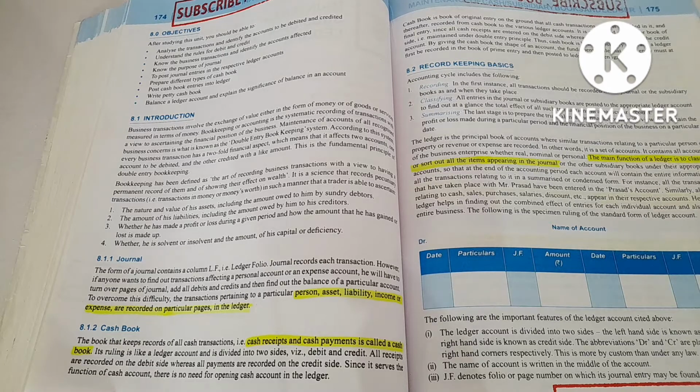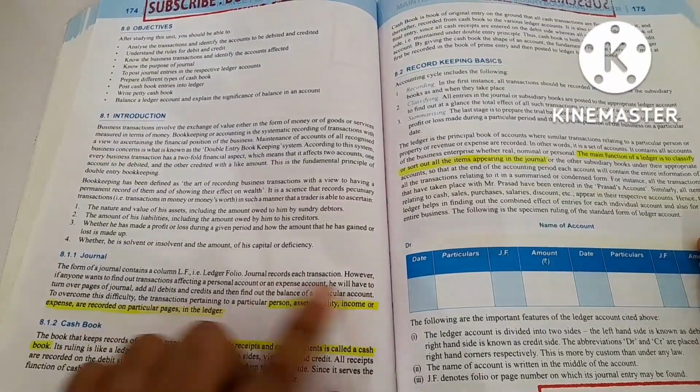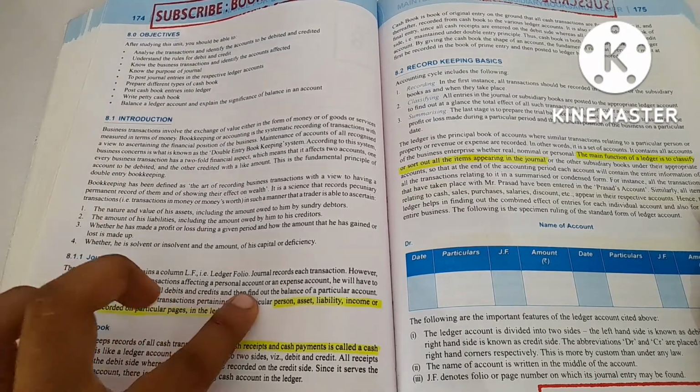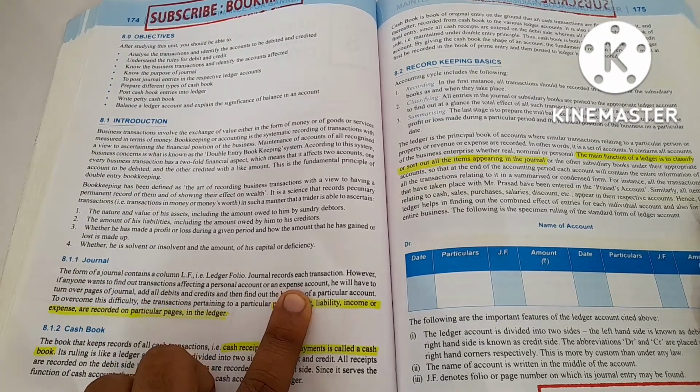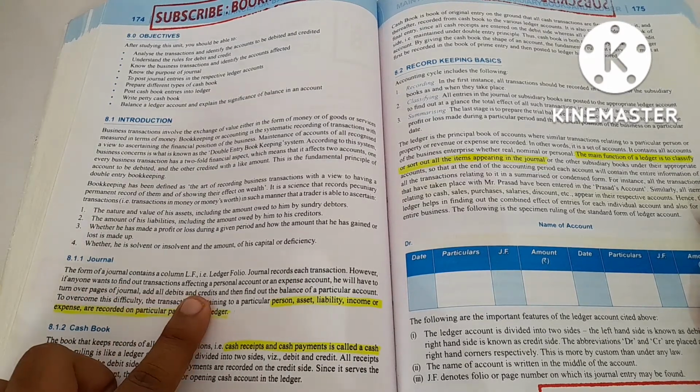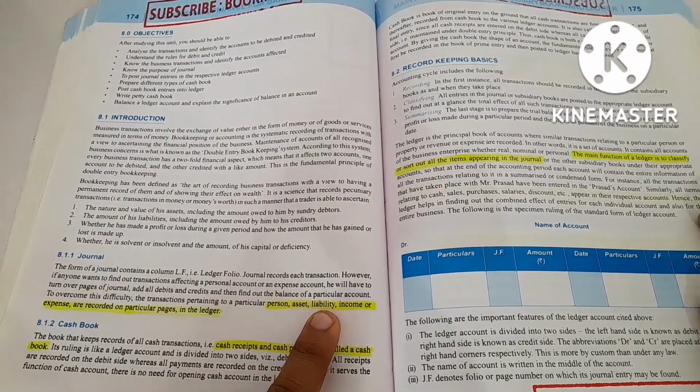Then you have to add all the debits and credits to find out the final amount that he has to pay. Similarly, if you want to find the transactions affecting a personal account or expense, we have to turn all the pages, then add all debits and credits to find the balance of that particular account.